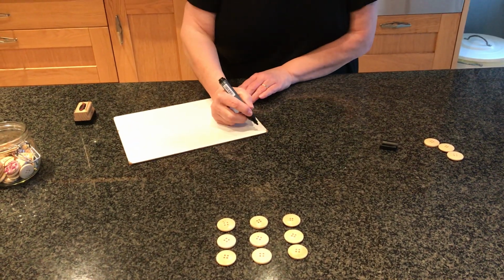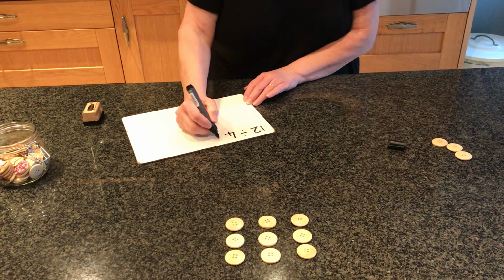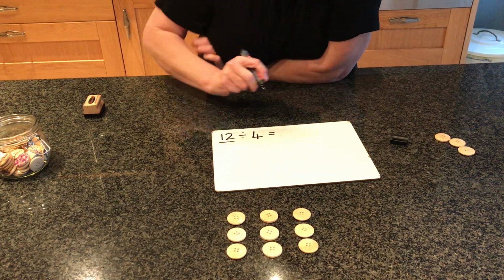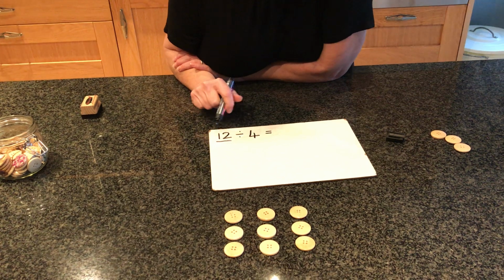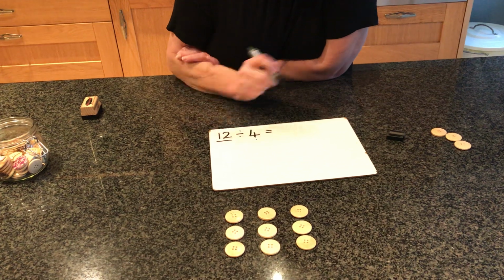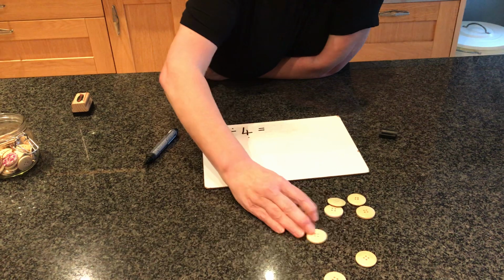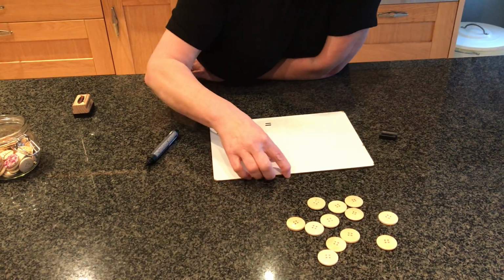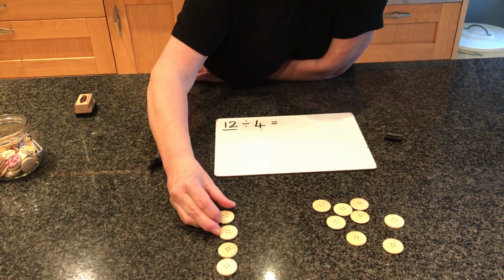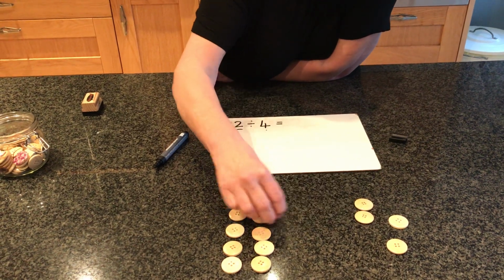Let's have 12 divided by 4. Let's look here. What's it telling me? I've got to have 12 objects, and I'm going to share them or divide them into groups of 4. So I've got 9 at the moment. There's my 12. Here I go. Do my columns. 1, 2, 3, 4. 1, 2, 3, 4.